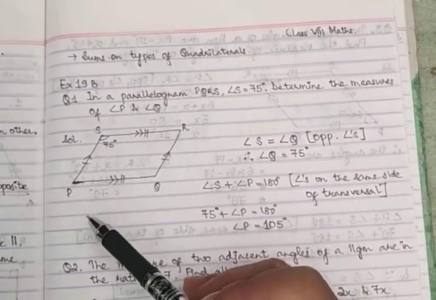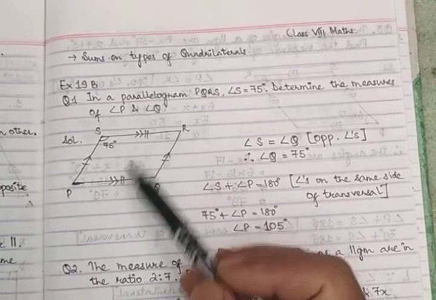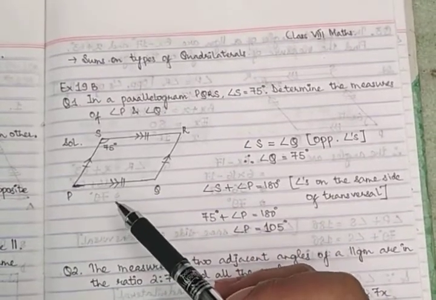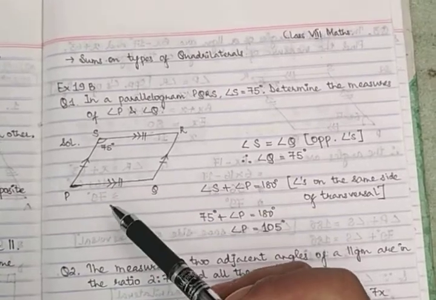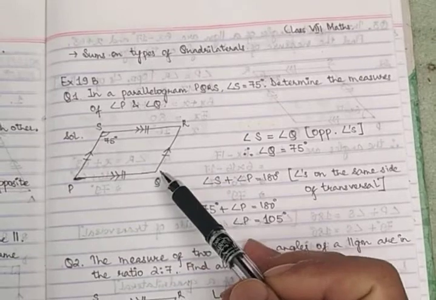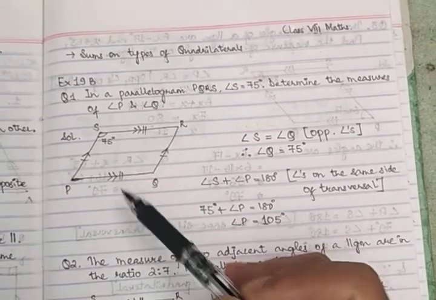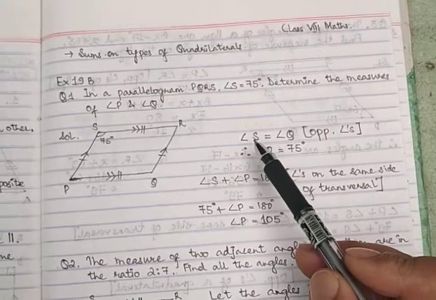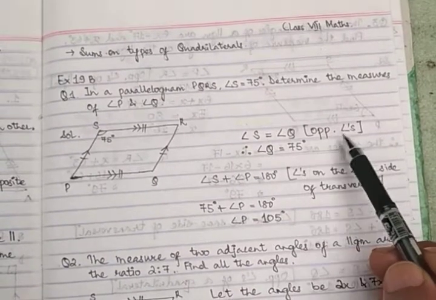Now since it's a parallelogram, what do I know? Opposite sides are parallel and opposite sides are equal, which I have marked here with the symbols. I also know the opposite angles are equal, and we need to find angle P and angle Q. So it's simple: angle Q will be equal to 75 degrees, and that's what I have written first. Angle S is equal to angle Q, opposite angles.